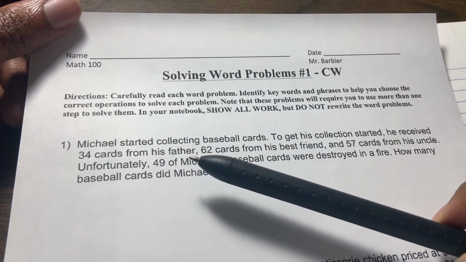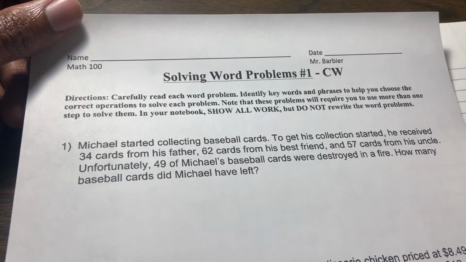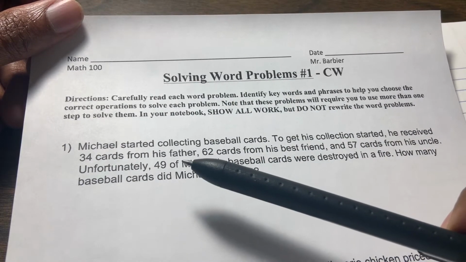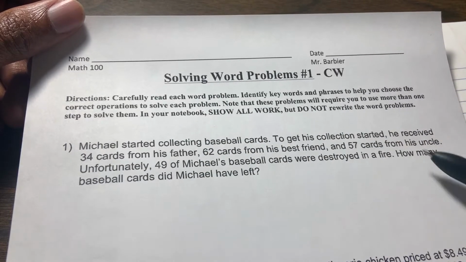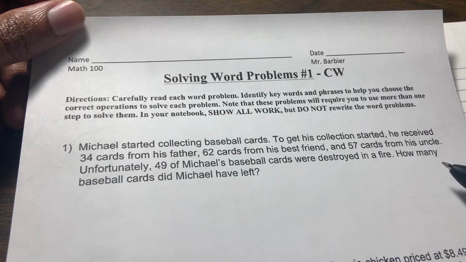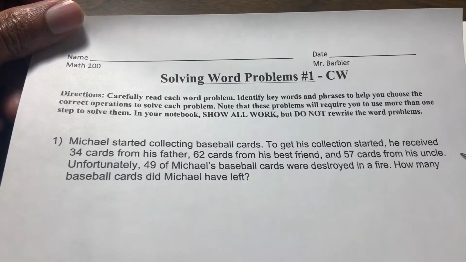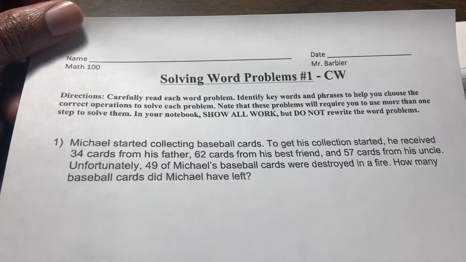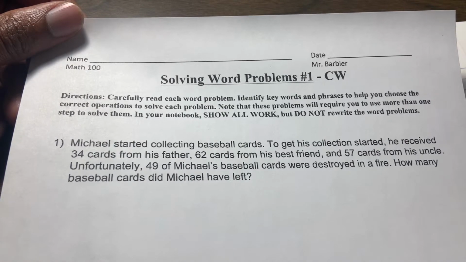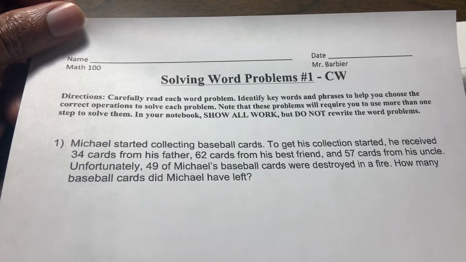Now, here's what we're going to do, ladies and gentlemen. I'm going to break down for you step by step how you should do this. When you're reading a word problem, don't just read the whole thing quickly, and then when you're done, you're sitting there like, I don't even know what I just read. That happens to all of us, doesn't it? You read something, the minute you're done reading it, you have no clue what you just read. So we're not going to read that way.